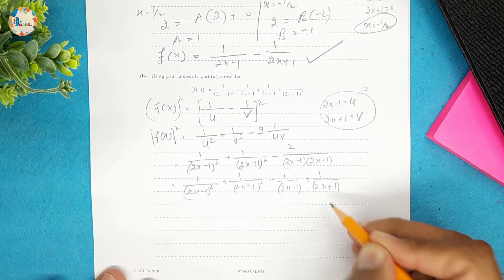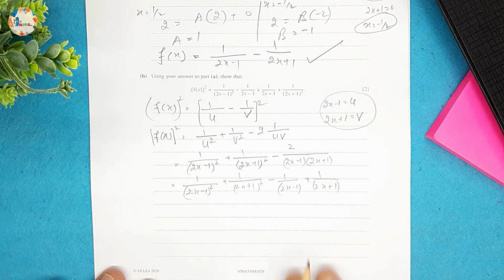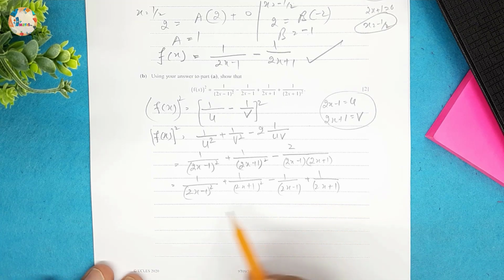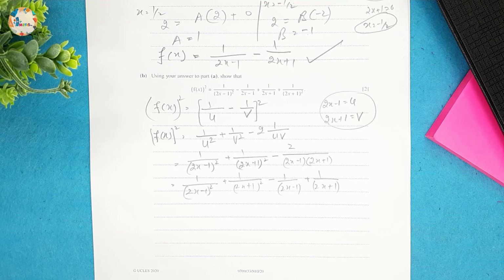So this is the partial fraction which we are using from the previous part, and this one we can write as our final answer. This is our final answer for this question.